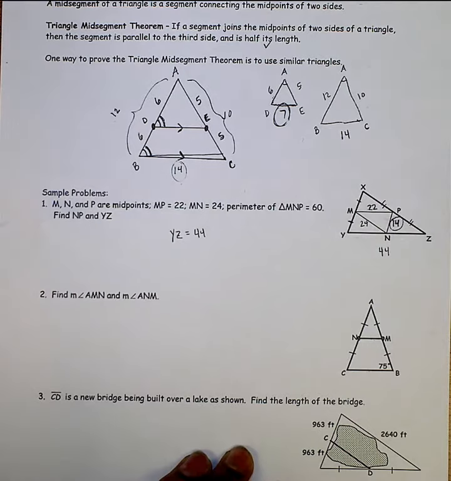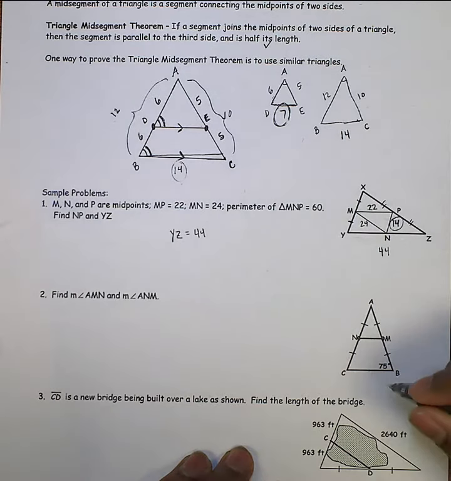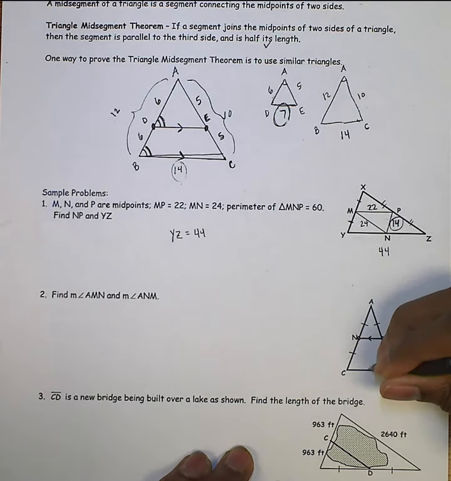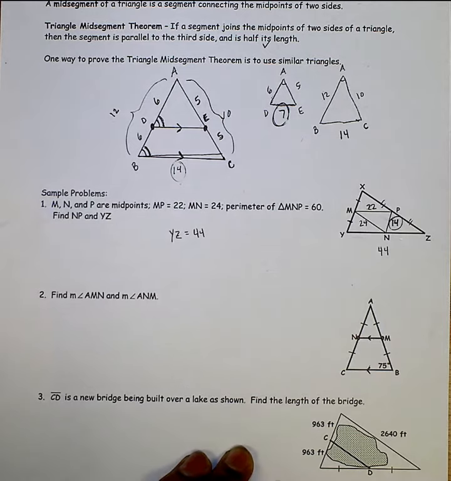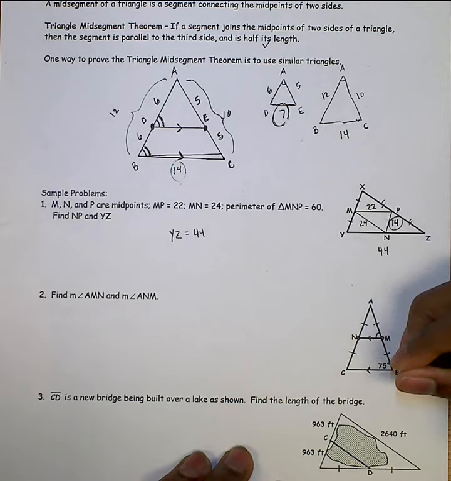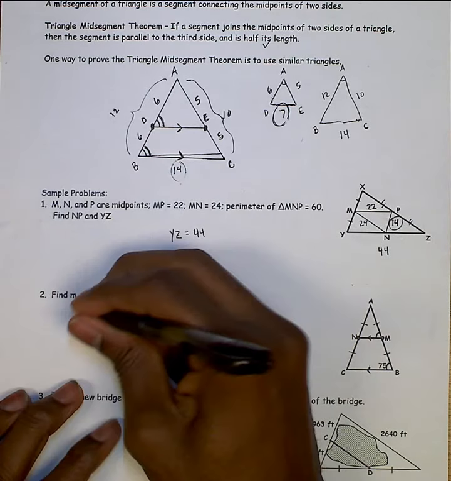But we know that these lines are parallel. If MN is parallel to CB, then their corresponding angles are congruent. These two are corresponding angles, so the measure of angle AMN should be 75 degrees.